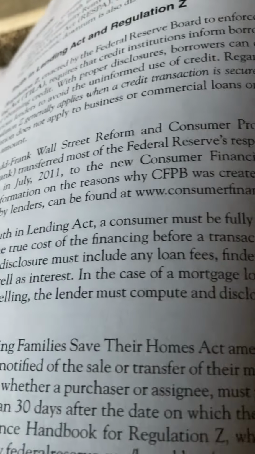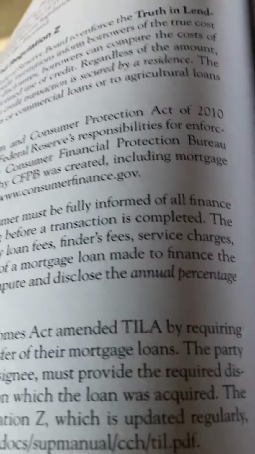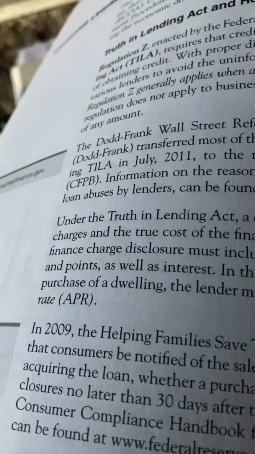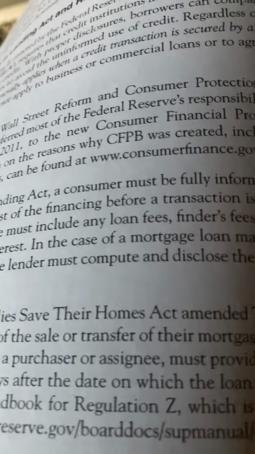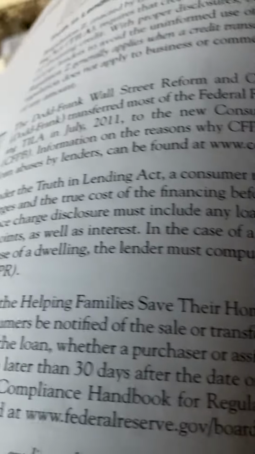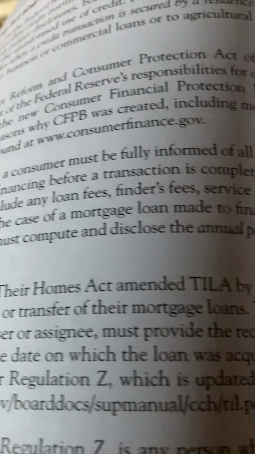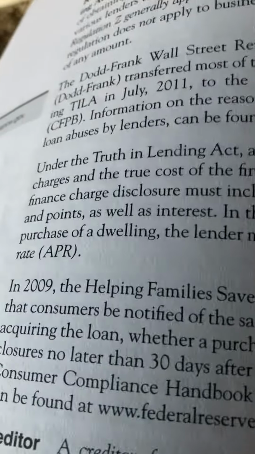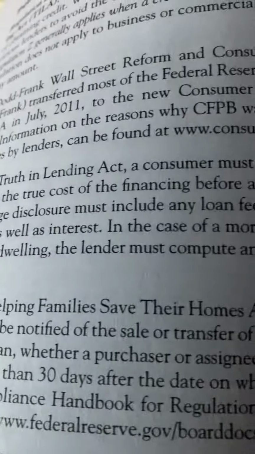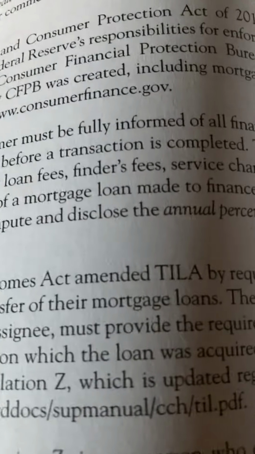Information on the reasons why CFPB was created, including mortgage loan abuses by lenders, can be found at www.consumerfinance.gov. Under the Truth in Lending Act, a consumer must be fully informed of all finance charges and the true cost of the financing before a transaction is completed.